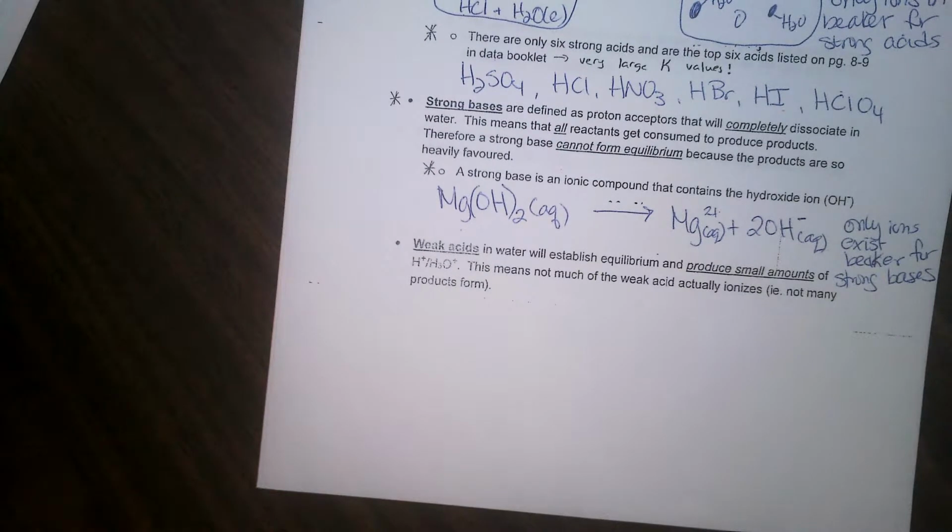Weak acids, what? Strong bases and strong acids are not reversible. Okay? Unless you change the parameters, unless you applied heat, or unless you applied pressure, because if you change the volume, you still have the same number of ions. I think it's mainly if you just change the temperature.